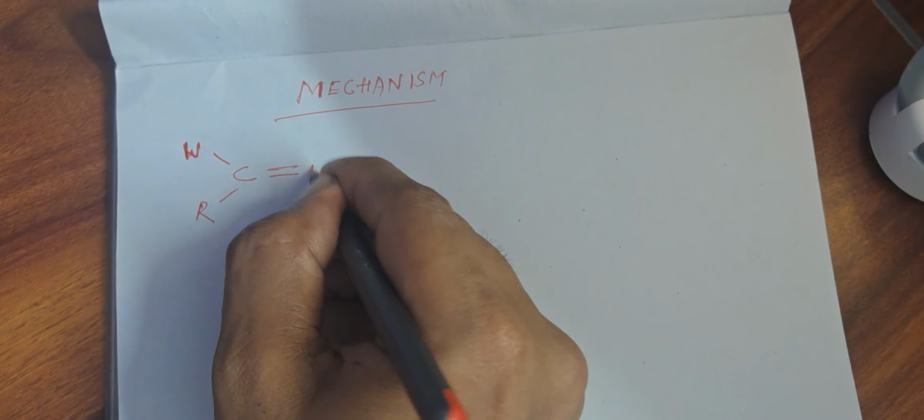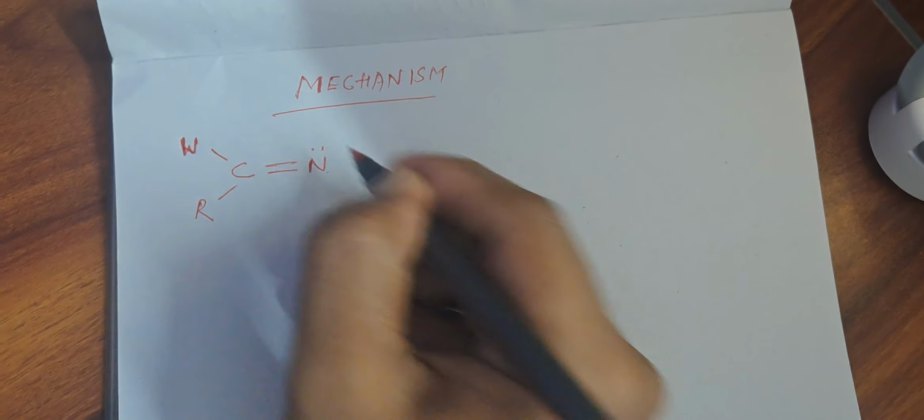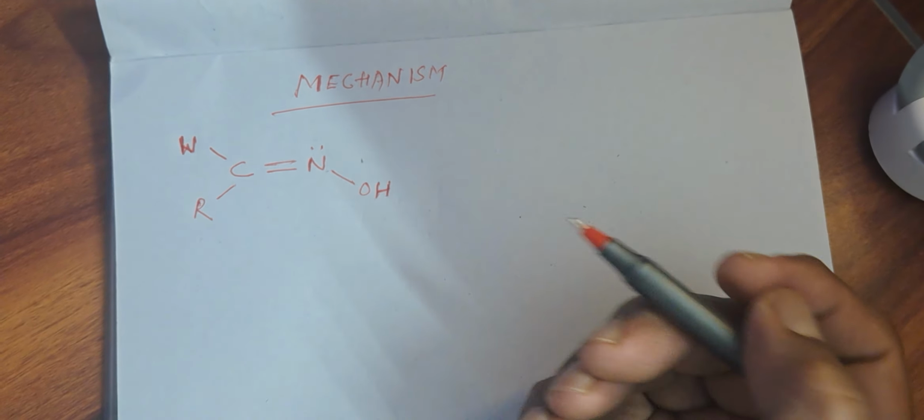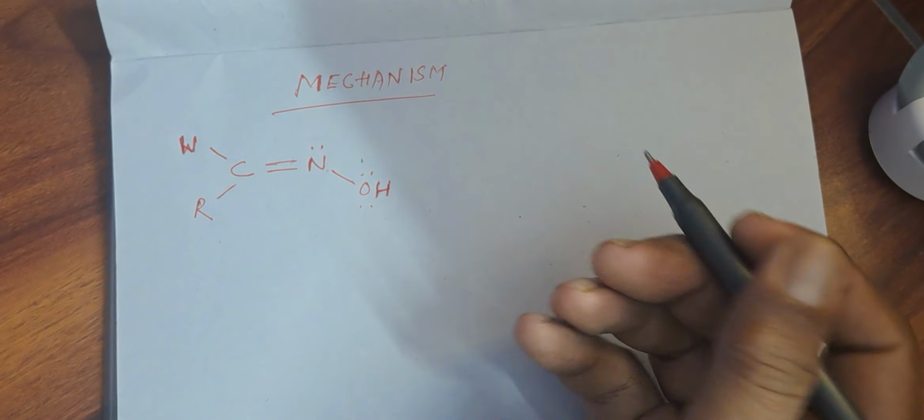So as we have started with an oxime, the oxime is found to be like this. Let me just put the lone pair over here, and finally we have a hydroxyl. The hydroxyl does have some lone pair.